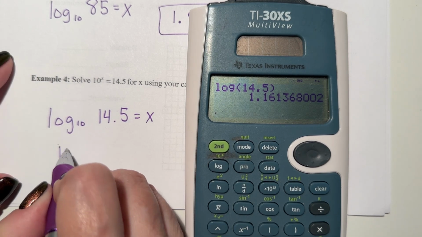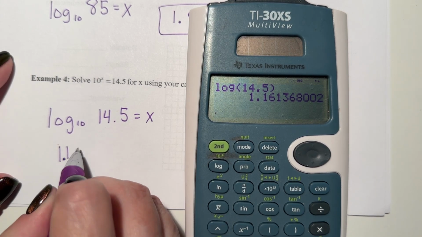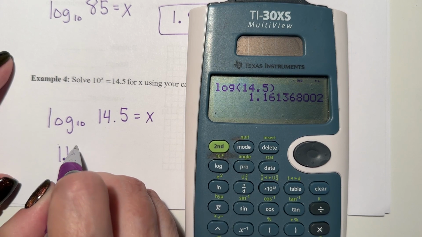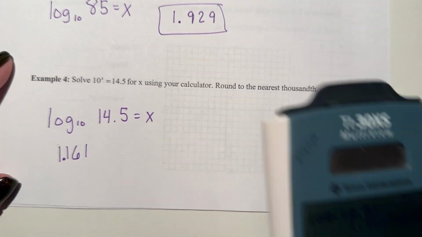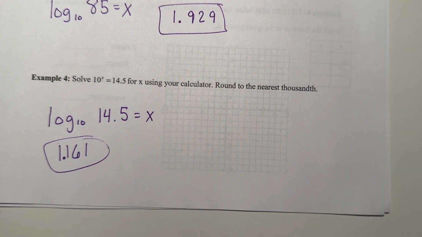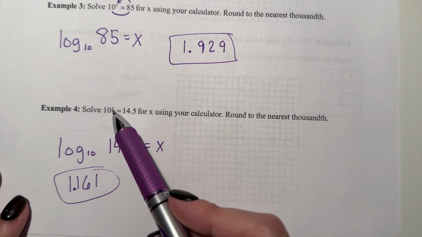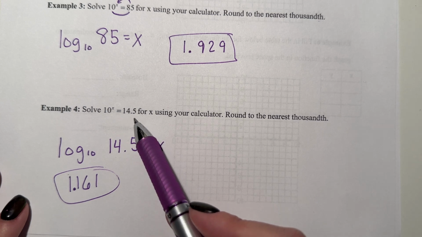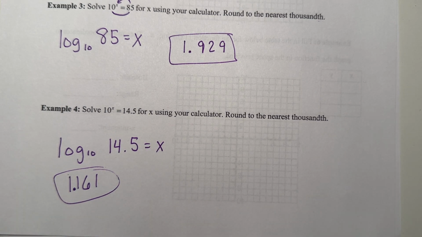So our answer is 1, 1. Oh, got to put that decimal. 1.61. And that's what your answer is. That's what it's equal to. So what does that mean? That means that if I did 10 to the 1.61 power, I would get about 14.5.